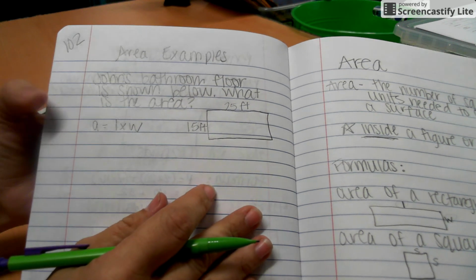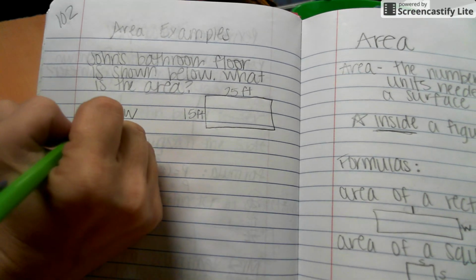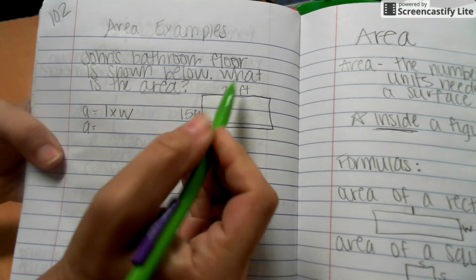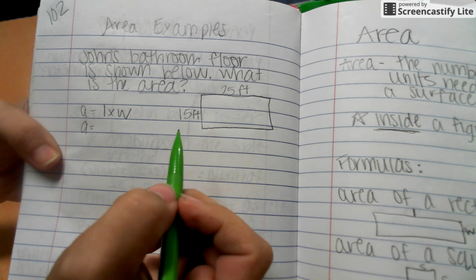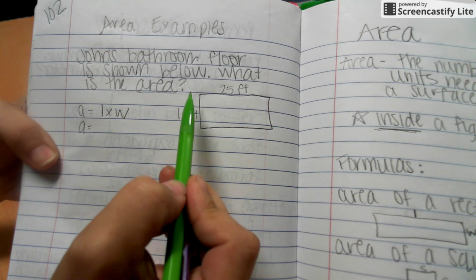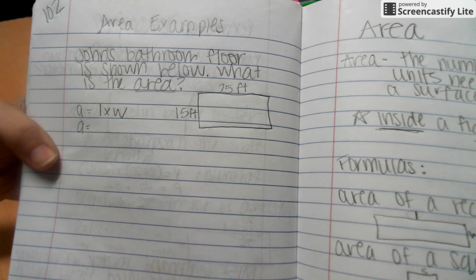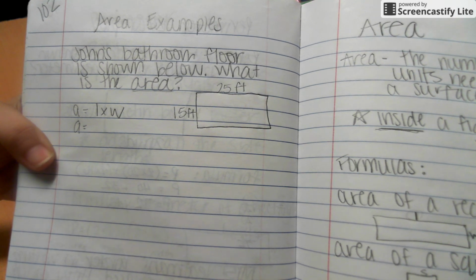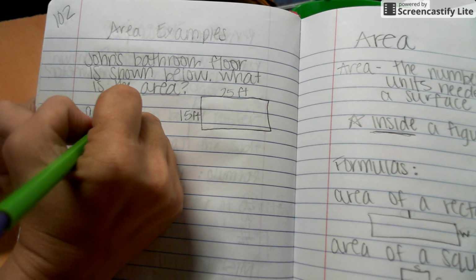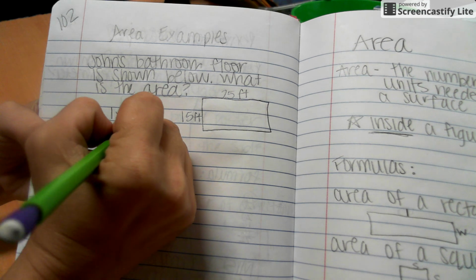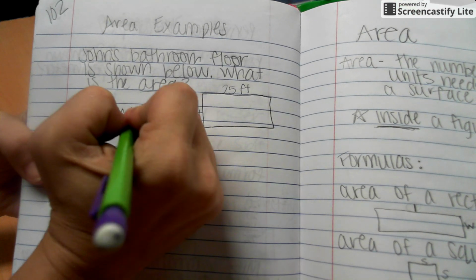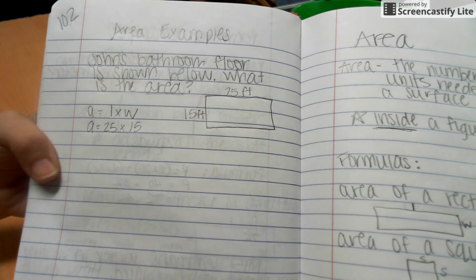Okay, so looking at my model, I don't know the area because the question says, what is the area? So I don't know that, but I do know the length. Which one is my length? Is it 15 or is it 25? It's 25 because remember, length is long. So my width is 15.